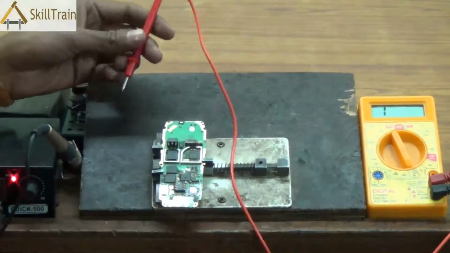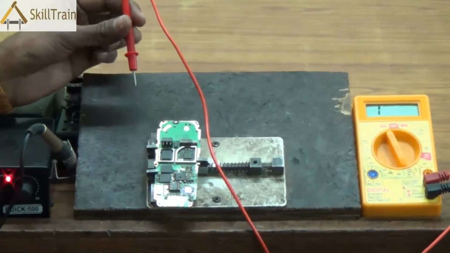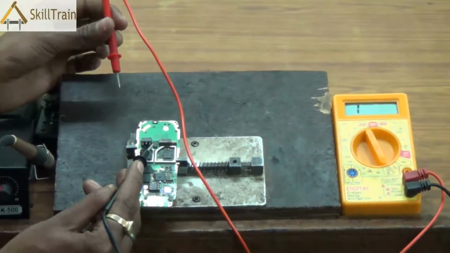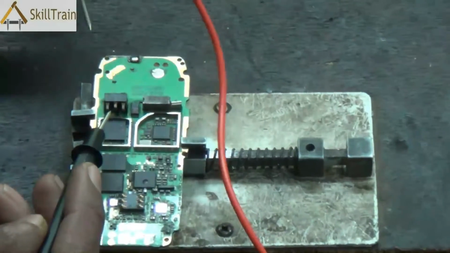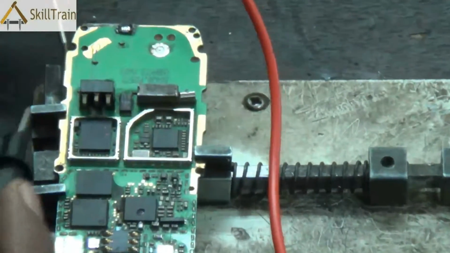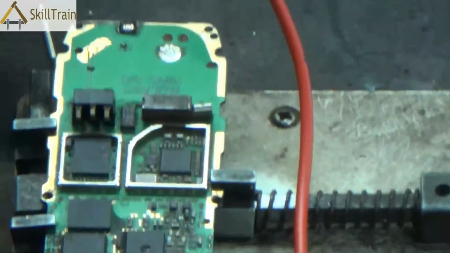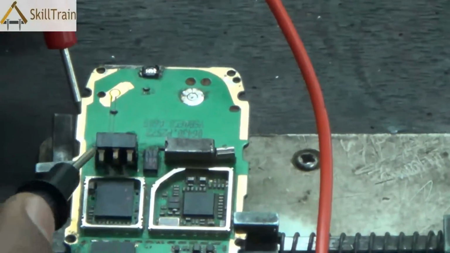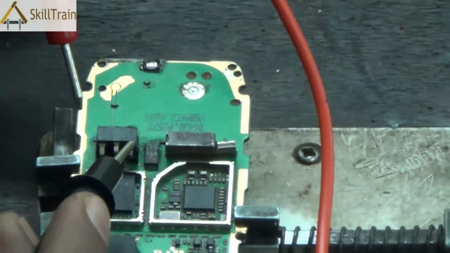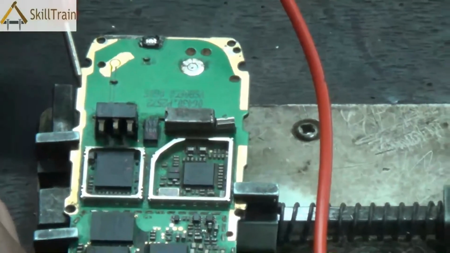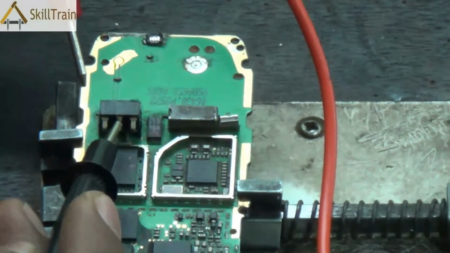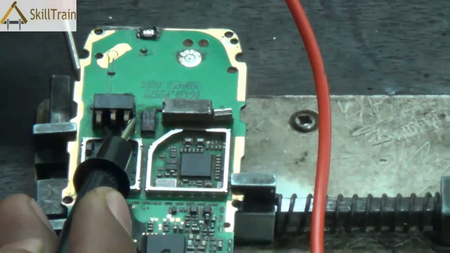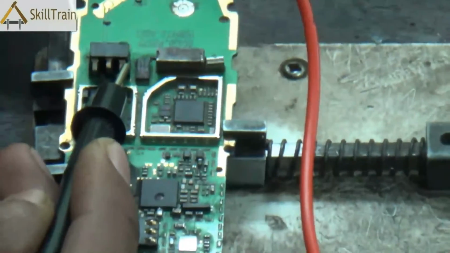Now, typically, we are going to be starting off with checking the battery connector. You need to identify the positive and the negative points on a battery. And we already know that the negative point on the battery is the background connection. As you see, the yellow color line is the negative line of the battery that is traveling all through the mobile PCB. So let's keep the probes on one end and connect it. And now we can hear the beep.